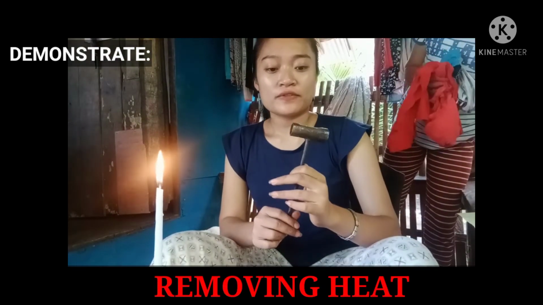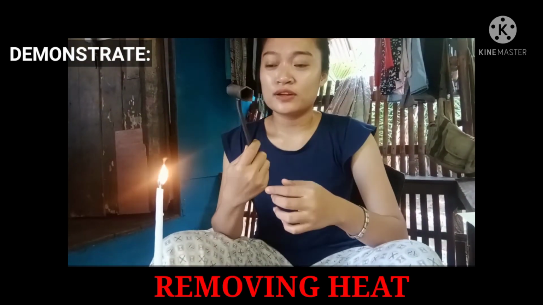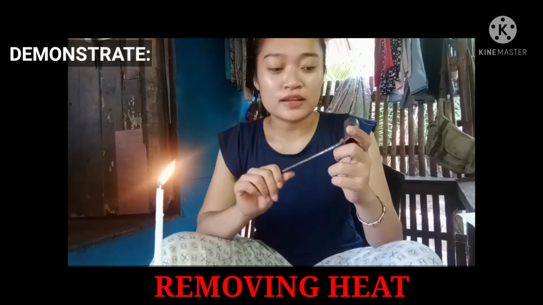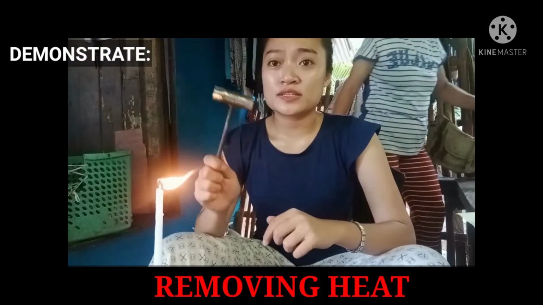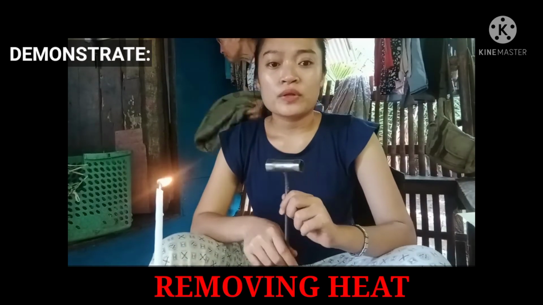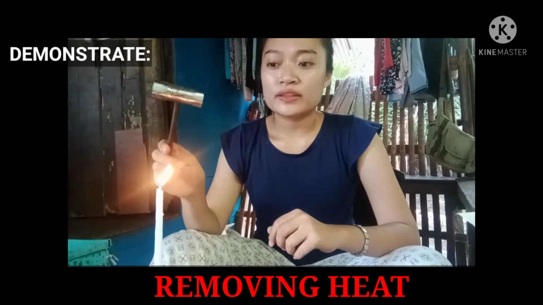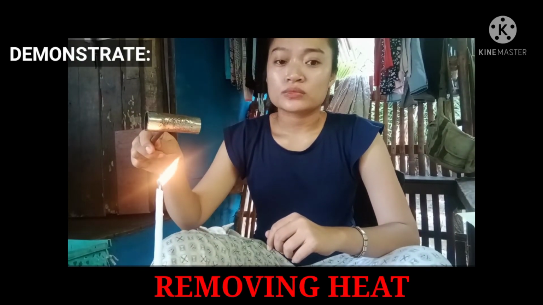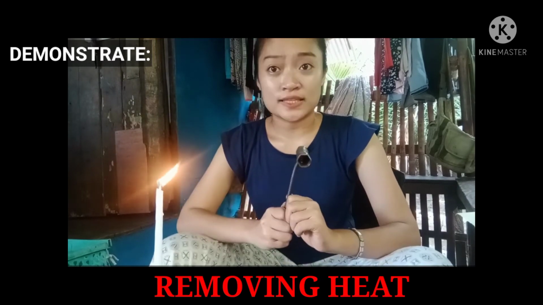So here I have a thing that I don't know. It's just like a screwdriver or a hammer. I think it's a hammer, but it's like an aluminum. What we need to do is slowly and carefully lower it right down over the flame of the candle. So let's do it.